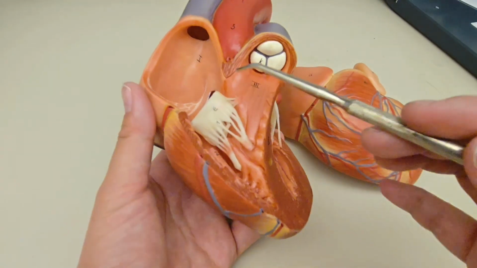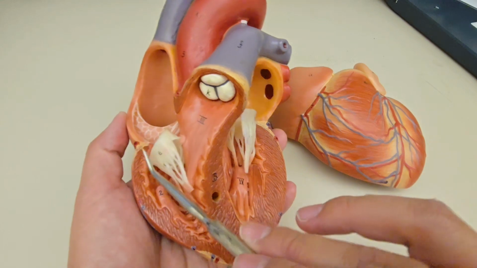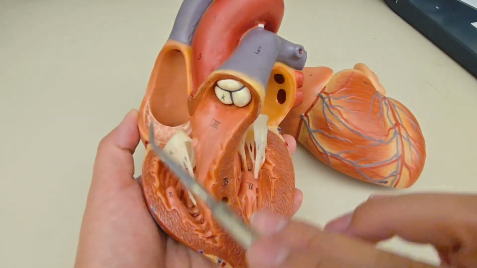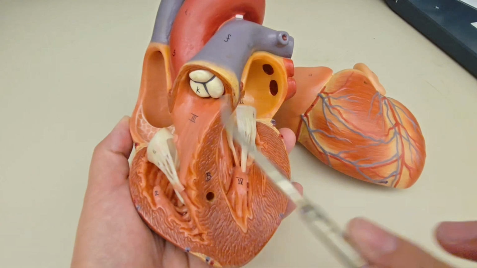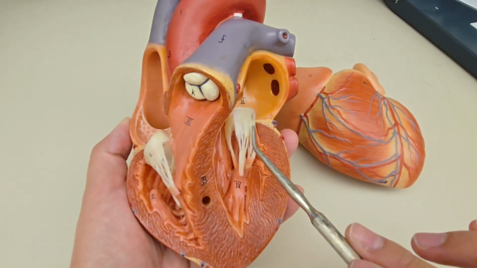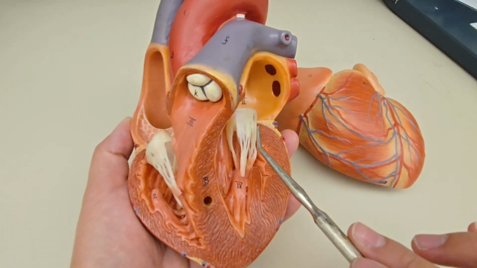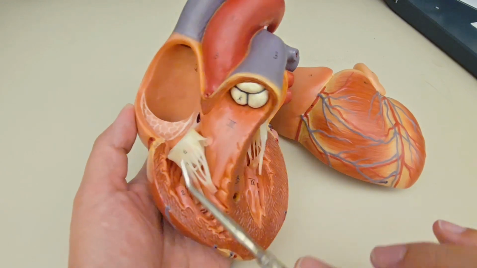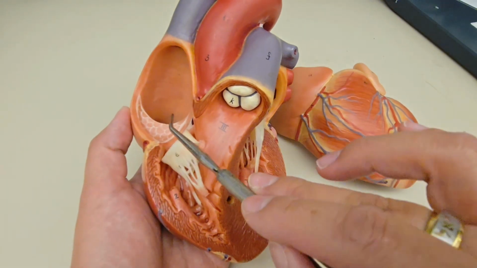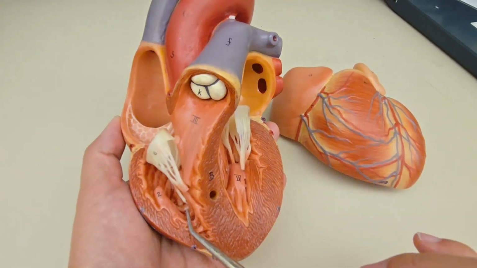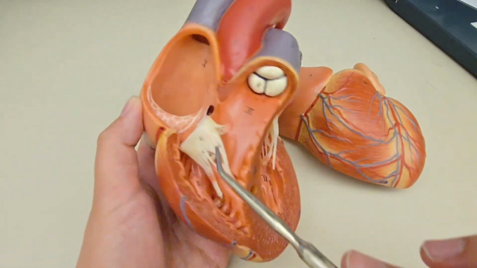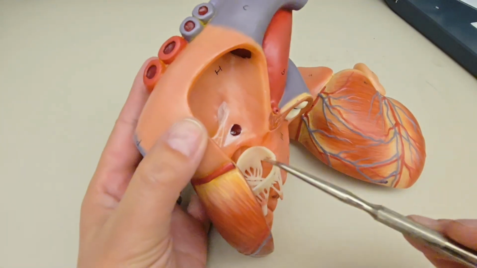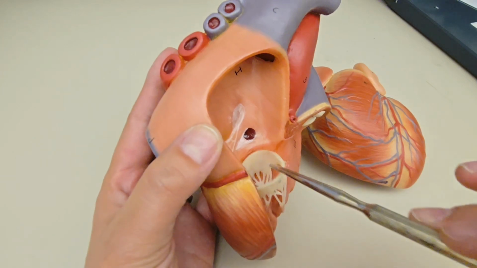All right, and then you have valves. These two valves that go between the atrium and the ventricle are collectively called the AV valves, or the atrioventricular valves. But if you want to call them separately, the one between the right atrium and the right ventricle is called the tricuspid valve because it has three cusps that make up the valve.